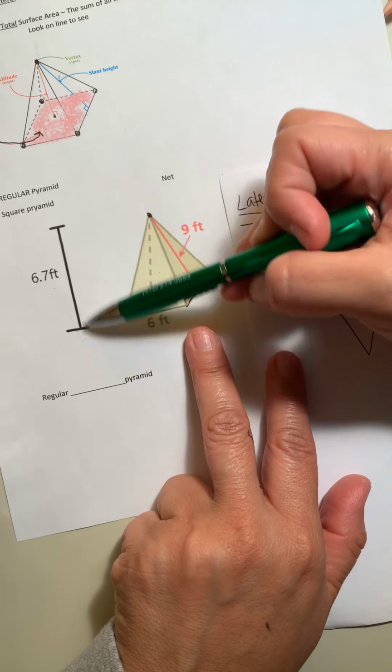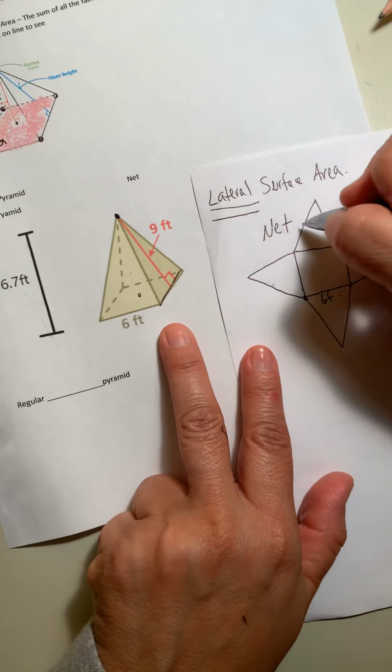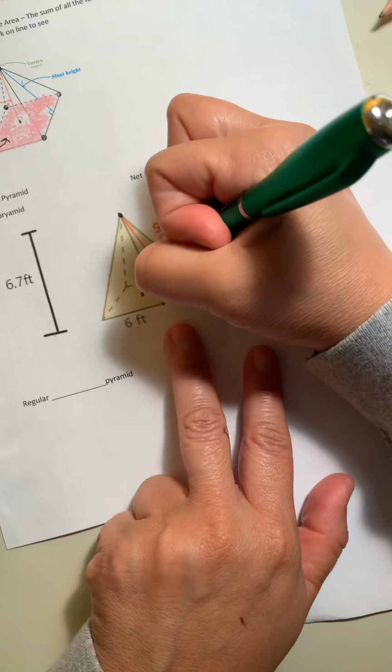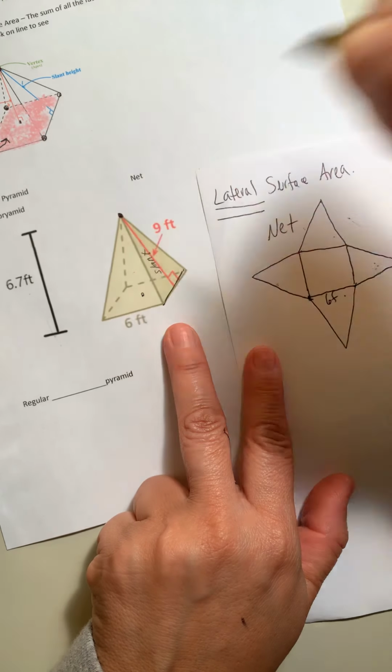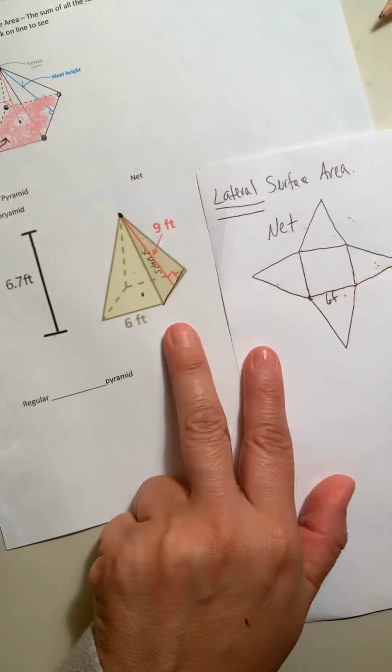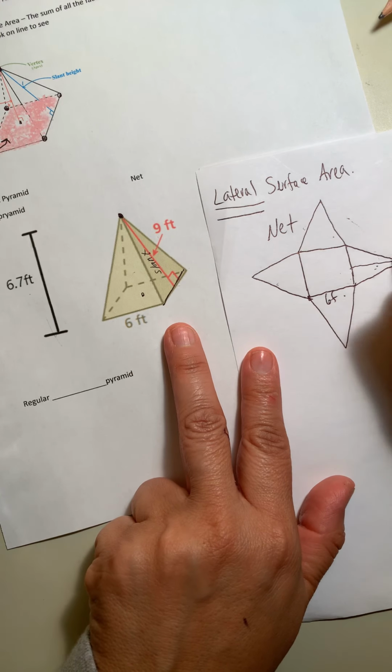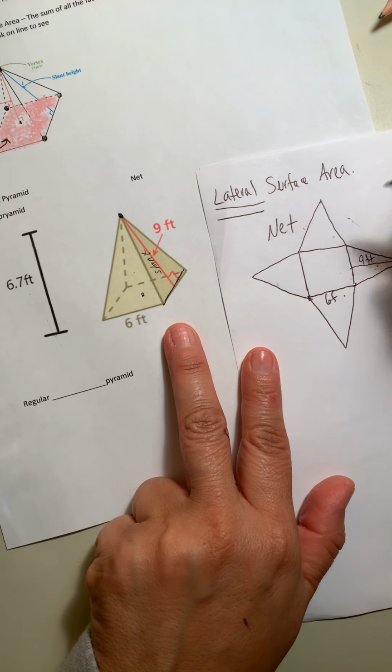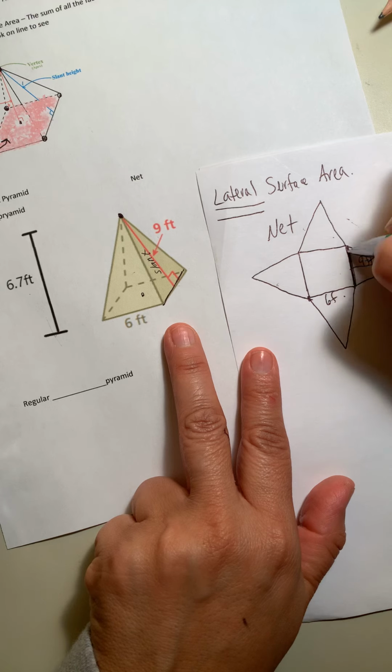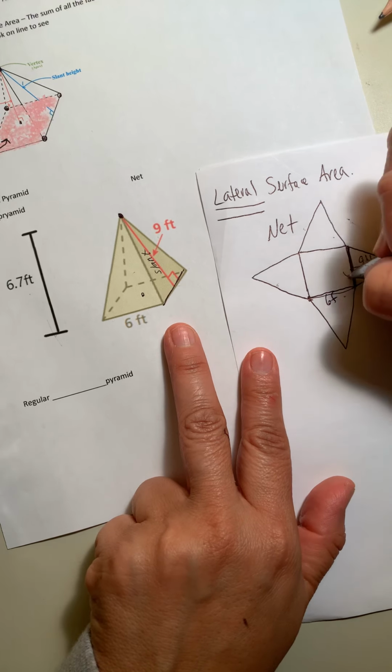The height of the whole pyramid is 6.7. But what about each triangle? So that's called the slant height. So this is called the slant height, kind of slanted on there. So it's the slant height. So this is a slant height. This is 9 feet. And my width right here is the same. It's a square, so it's going to be 6 feet.